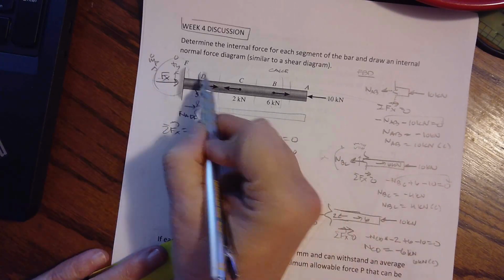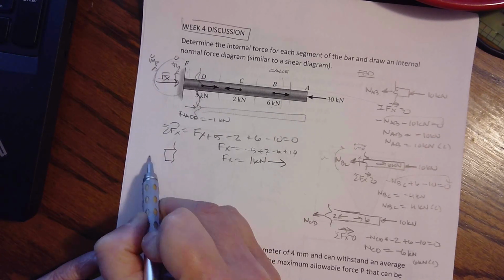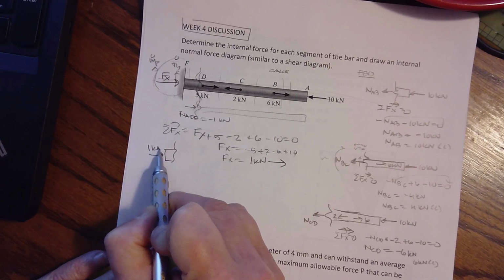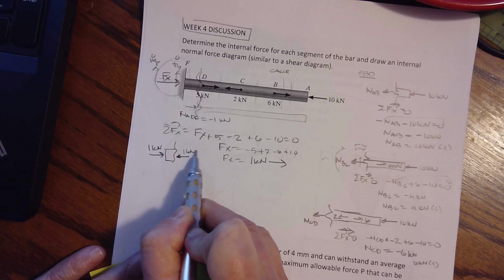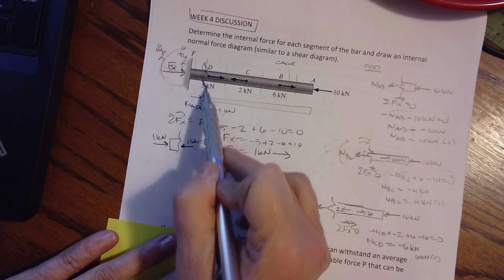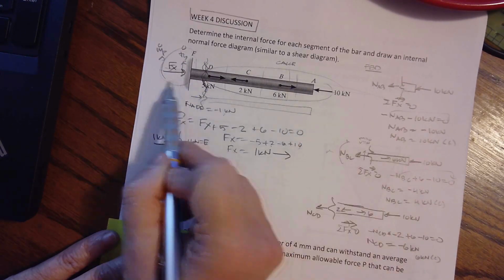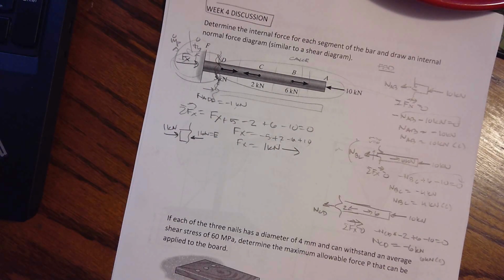to the right. And so if I cut it and look at this little nub in this direction, I have a reaction of 1 kilonewton pushing. I can obviously see that internal, I've got to have 1 kilonewton, and it's in compression. So I get the same answer whether I cut it and look at this side or I cut it and look at this side. But you remember, you always have to have a reaction there, always, always, always.